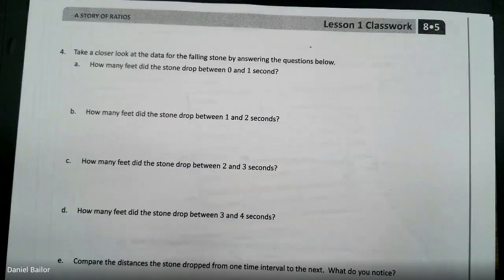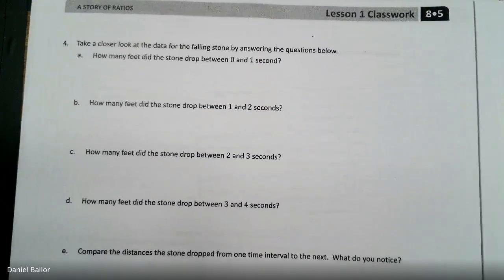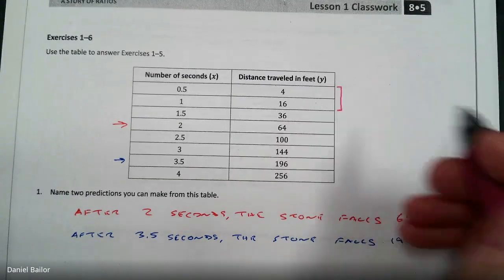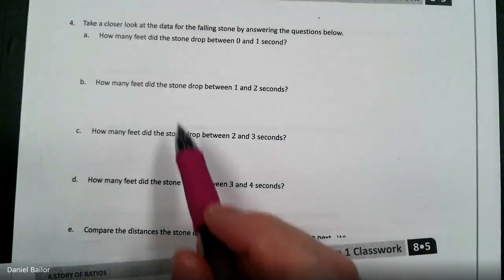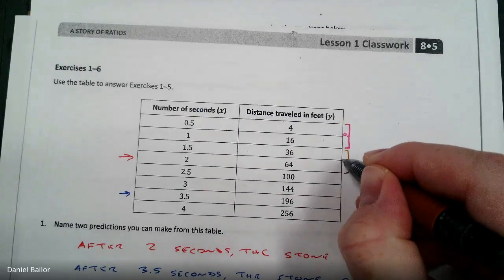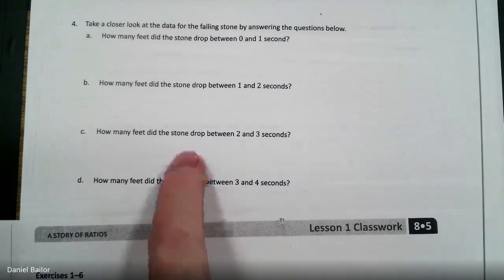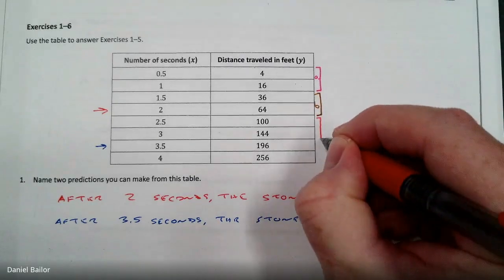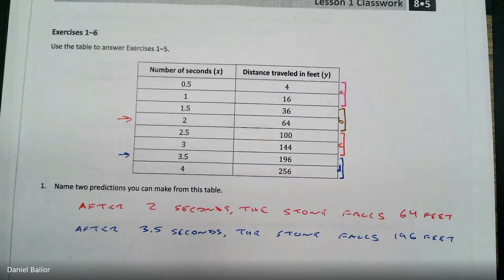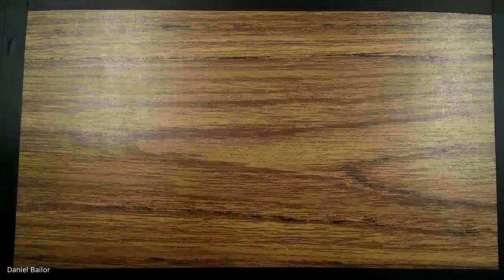Let's look at exercise 4. Let's take a closer look at the data for the falling stone by answering the questions below. How many feet did the stone drop between 0 and 1 second? So what is the feet difference between 0 and 1? This is part A. For part B, between 1 and 2. Between 2 and 3, how many feet did it move? That's part C. And for part D, how many feet did it drop between 3 and 4 seconds? So what was the feet change?